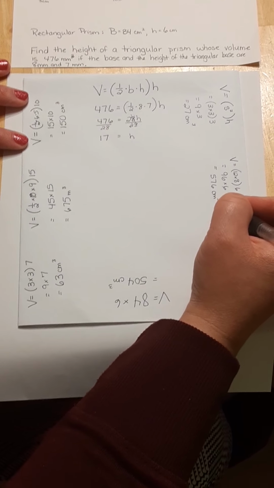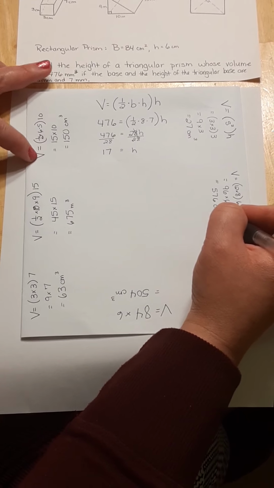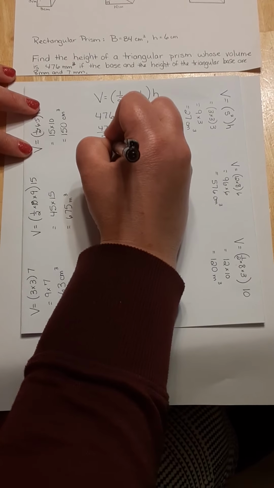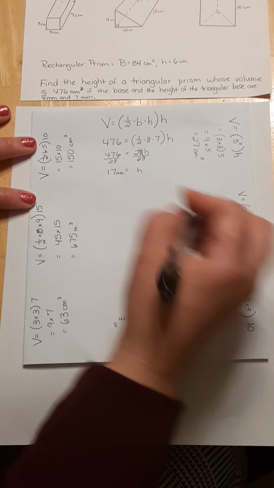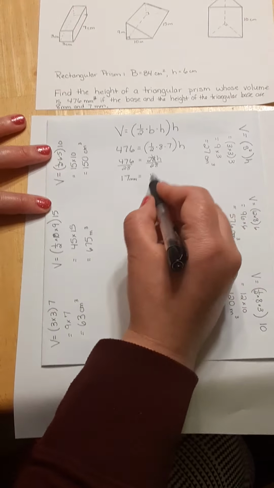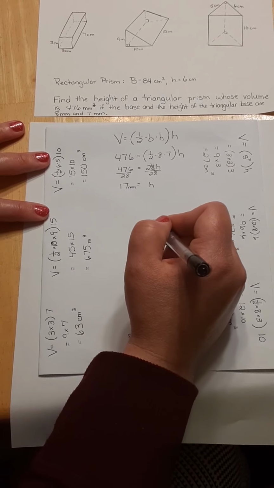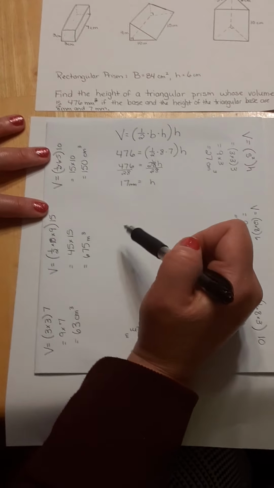What am I using for measurements for my units? It's millimeters. And it's just going to be millimeters. It's not going to be squared or cubed. I'm just looking for the measurement of it. So that's my answer right there. That's how I find the height of my shape when they give me my volume.